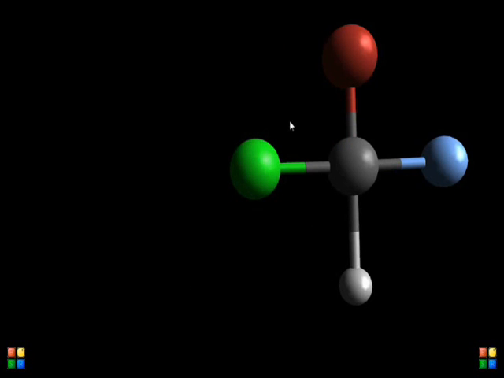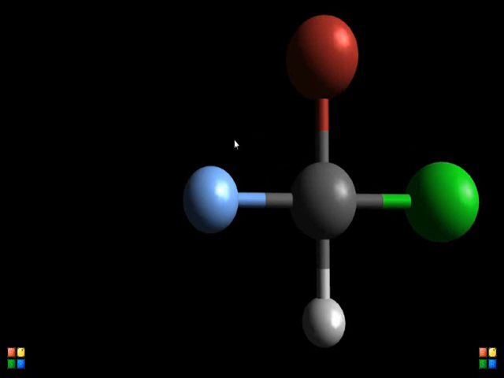So this is a Fischer projection of the initial molecule. And as you can see, this is priority number 1, this is 2, this is 3. So if you were to go from priority 1 to 3, you're going in a counterclockwise direction, therefore this is an S configuration. But if you look at the mirror image of this Fischer projection, it will be an R configuration, because if you were to go from priority 1 to 3, you're going in the clockwise direction, therefore this is an R configuration.